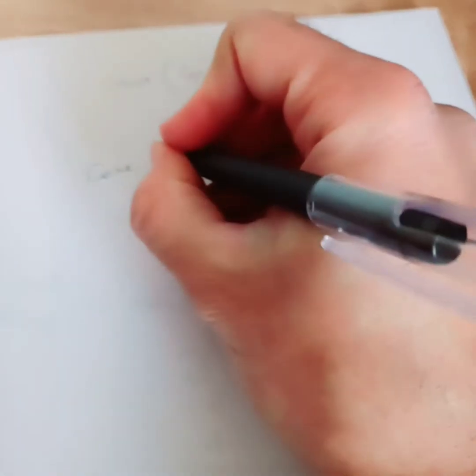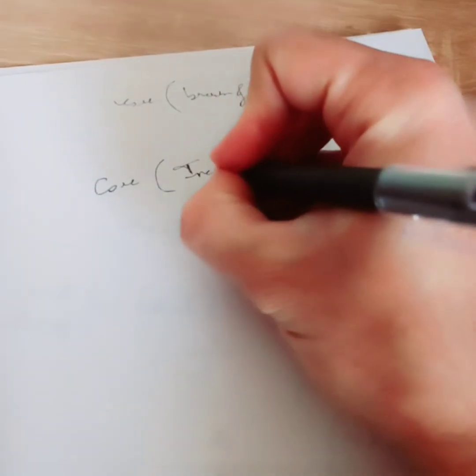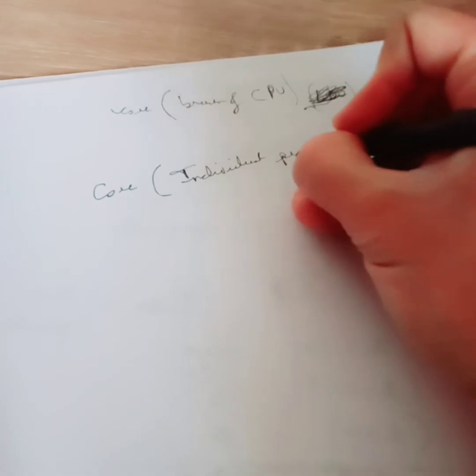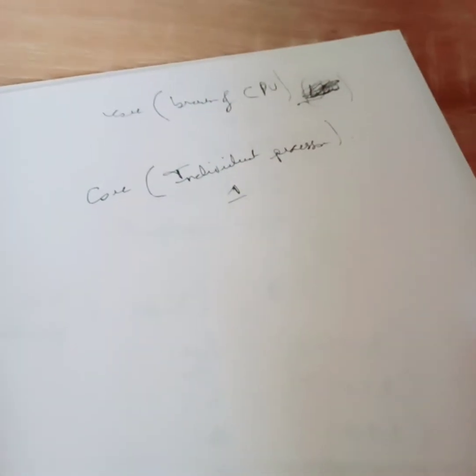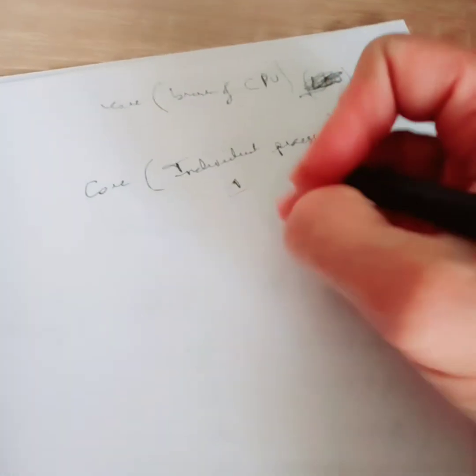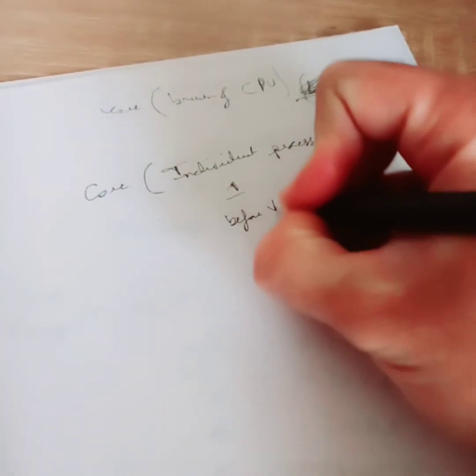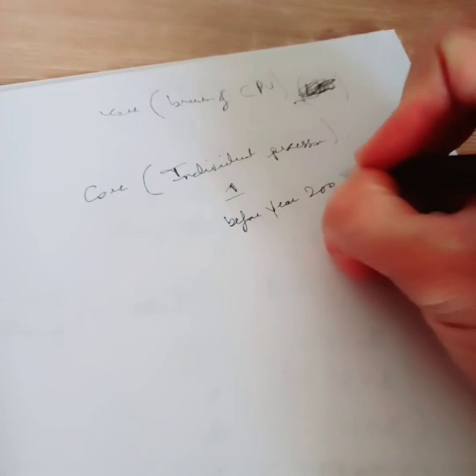Now, if core is equal to an individual processor within a CPU, so only one processor, that's called a one core processor, which everyone knows from before the year 2000.